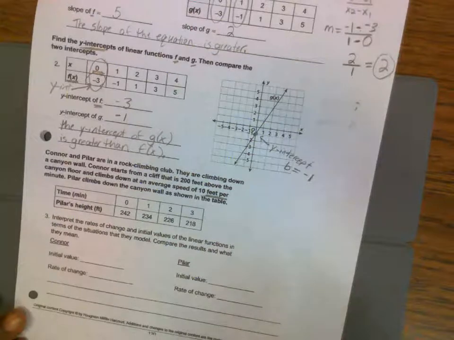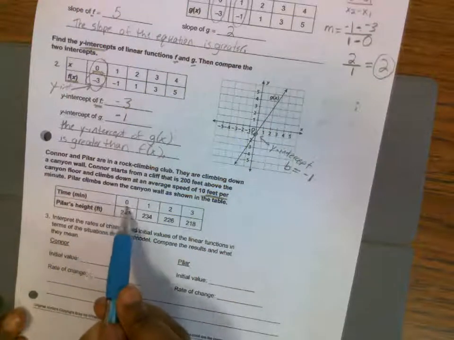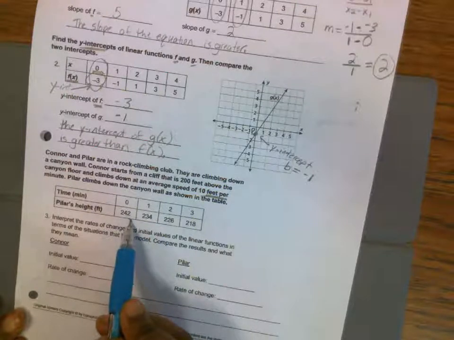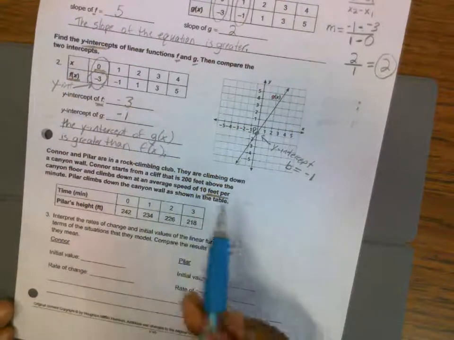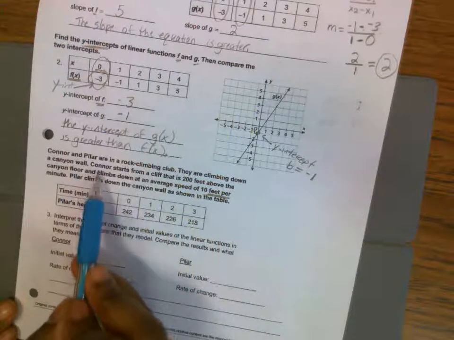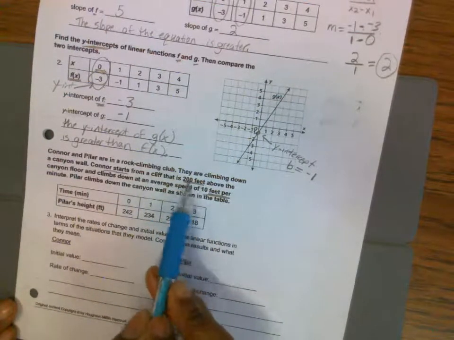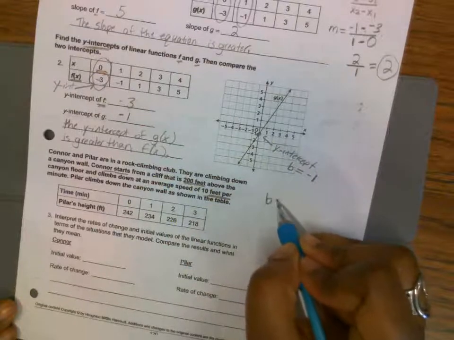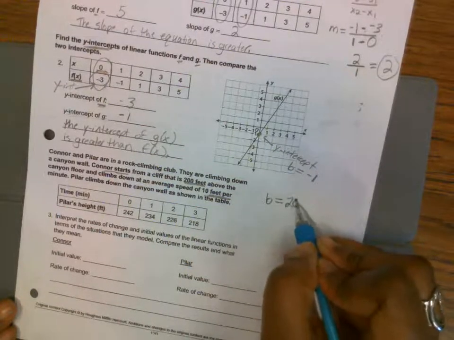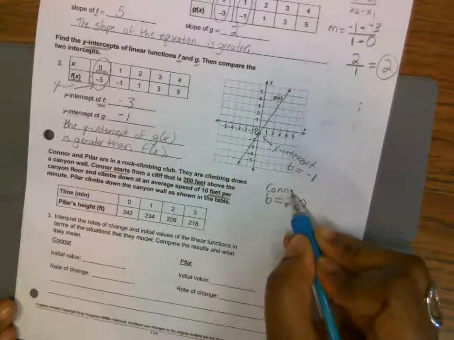Okay, so let's look at this. We have the table, which describes what Pilar is doing in climbing. This is the height that she's climbing and how many minutes it took her to climb that height. And for Connor, it tells you in this paragraph that Connor starts at 200 feet. So if he starts at 200 feet, that means b, your starting amount, is 200. And we're talking about Connor. I'm going to write this out to the side.